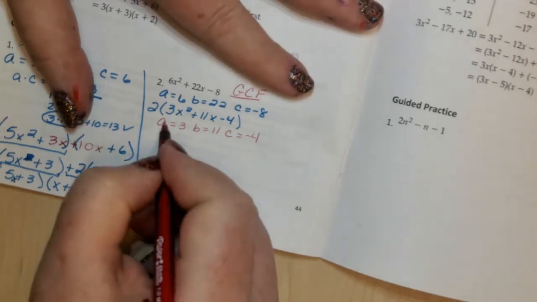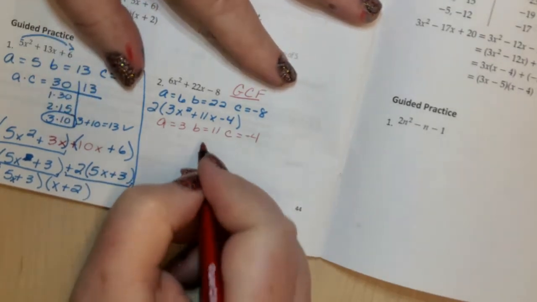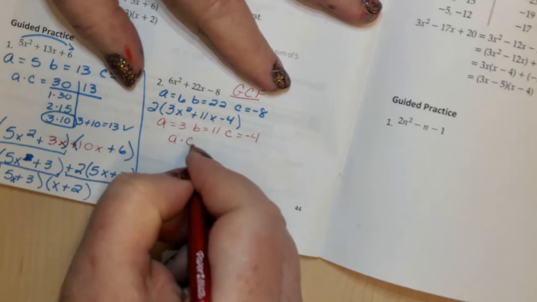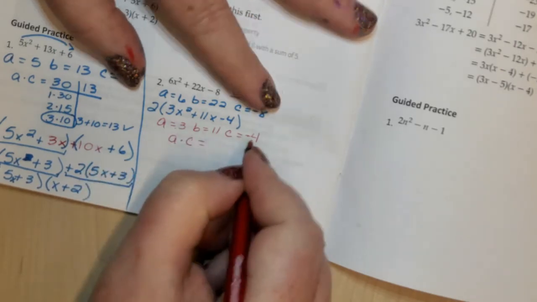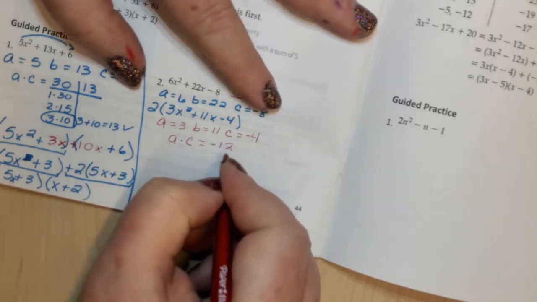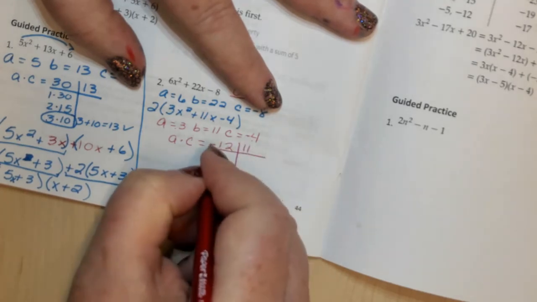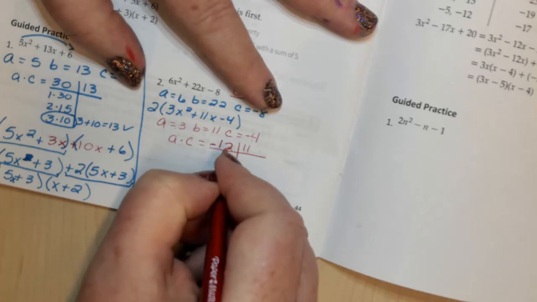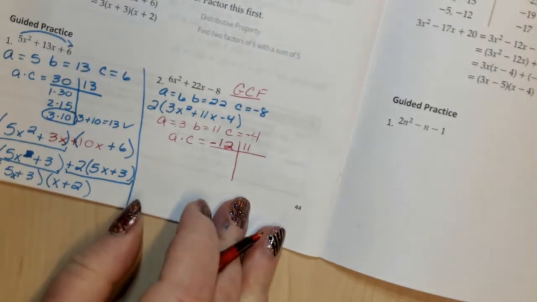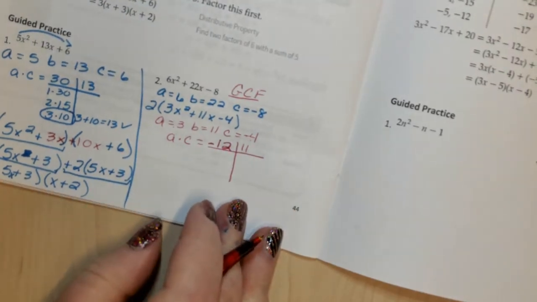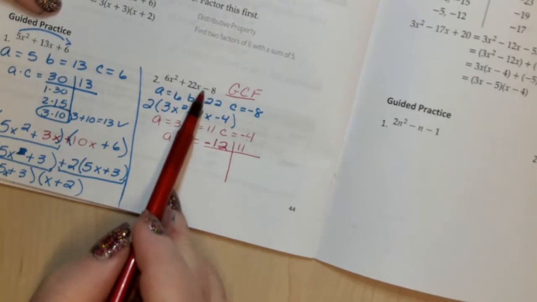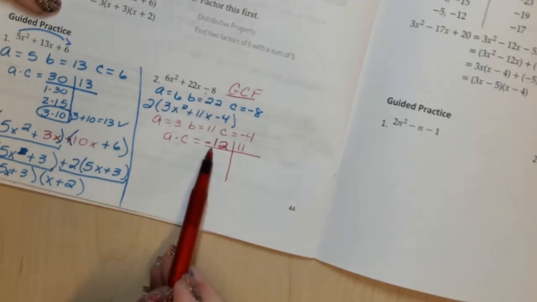We're going to do A times C. So A times C is 3 times -4. So we want factors of -12 that add up to 11. Now, this is a case where our last term is negative, which means our signs are going to have to be different. One's going to have to be positive, one will have to be negative.